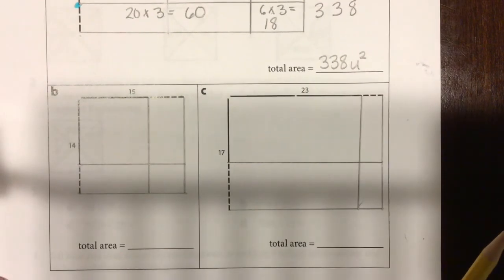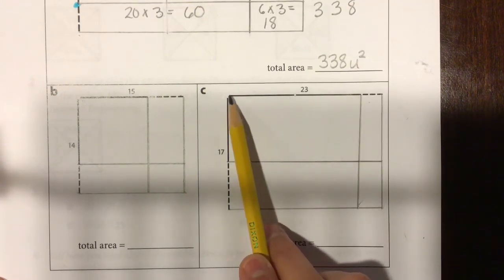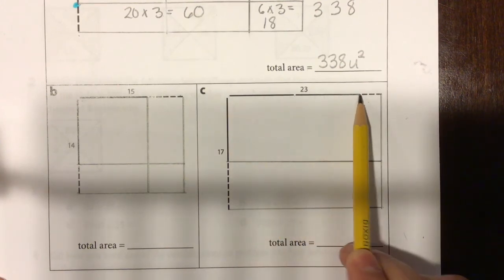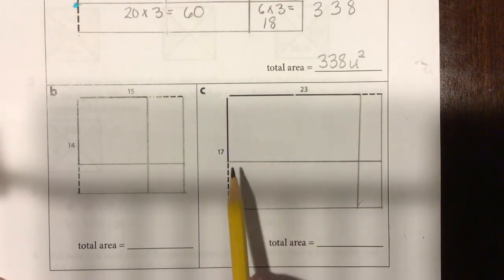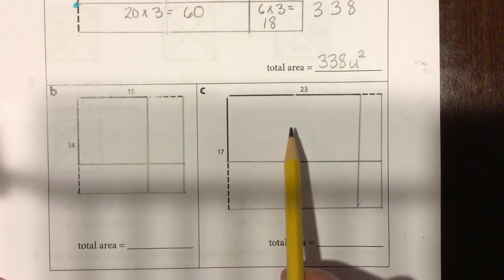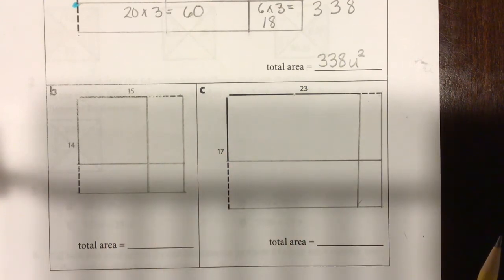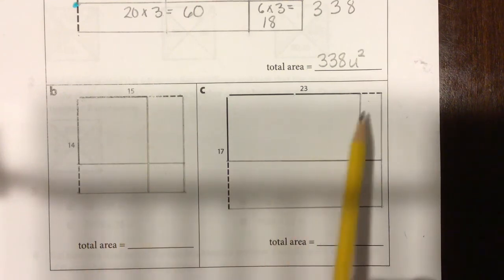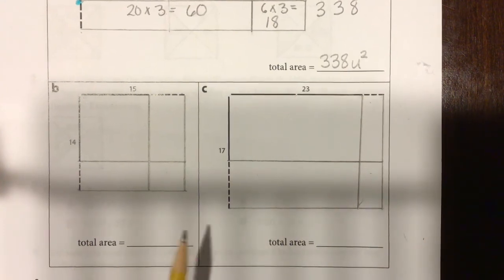And for C, this looks a little bit different. So instead of separating the 20 for 23, think about this as 10 plus 10. This whole length is 20 plus 3, so 23. And this would be 10 plus 7. 10 plus 7 is 17. So you can see that there are 4 parts in each of the arrays. Now go ahead and write down the equations in each part of your array, then add the products to find the total area.